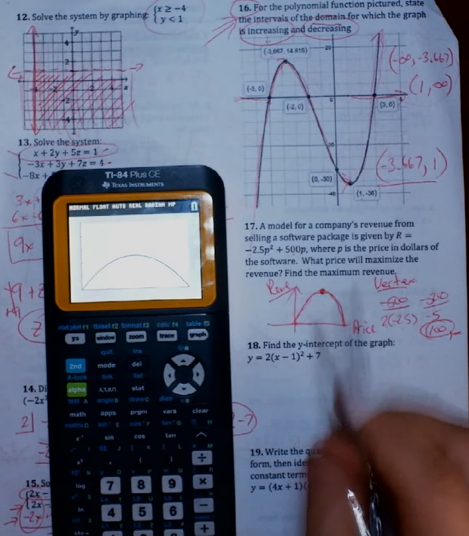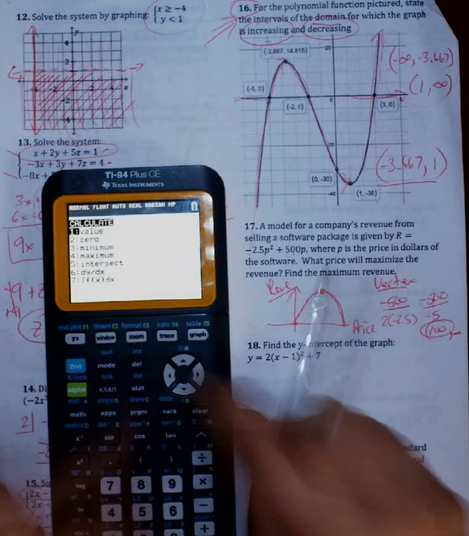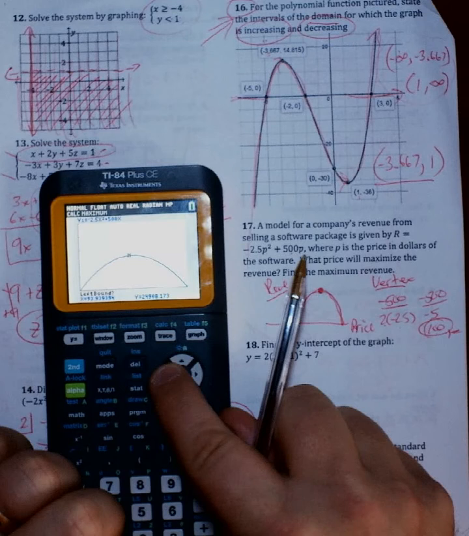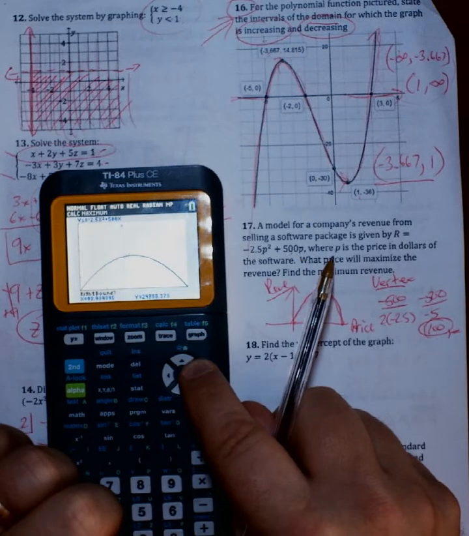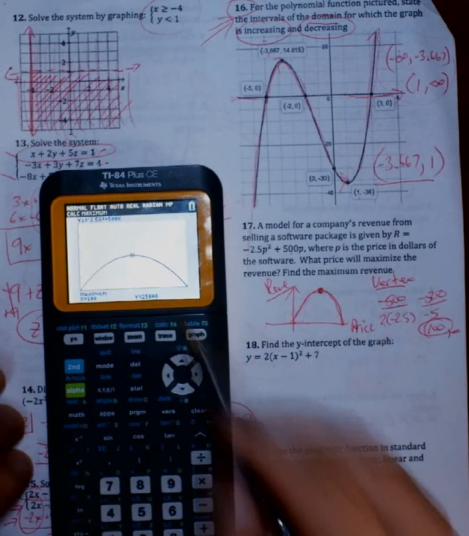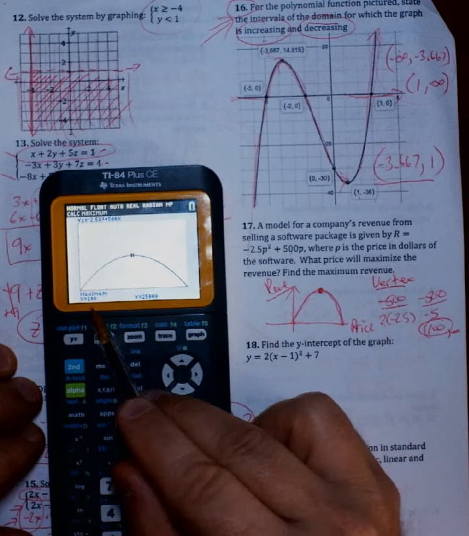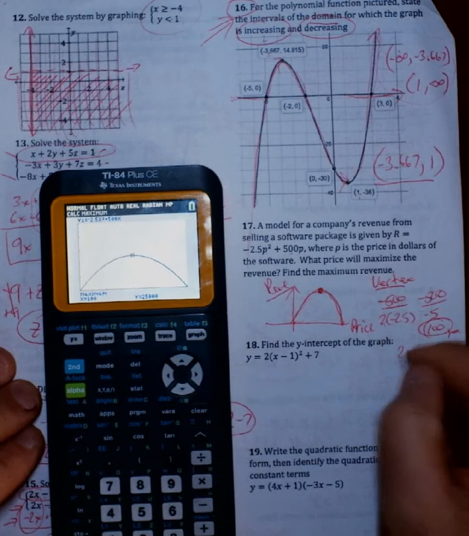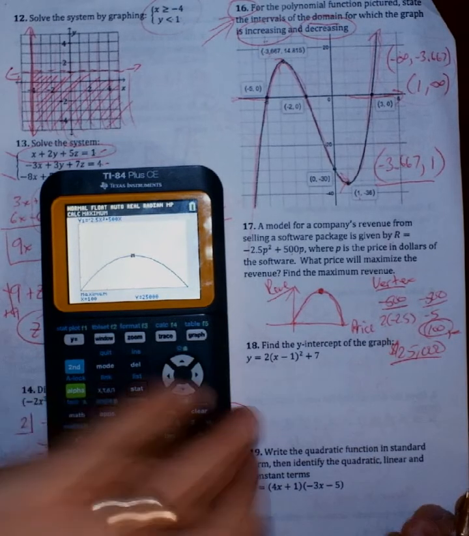I'm just going to go second calculate. I want to find the maximum value. So I'm going to move my cursor to the left and press enter. I'm going to move my cursor to the right and press enter again. I don't know how clear this is showing up on the video, but when x is 100, my maximum revenue is $25,000. And that would be my maximum revenue for number 17.